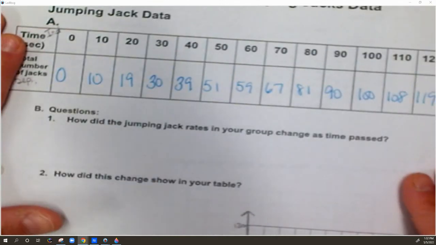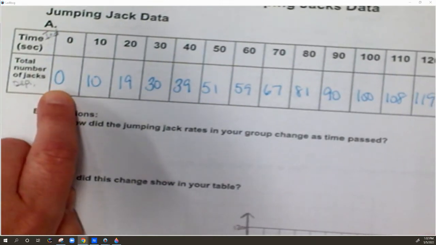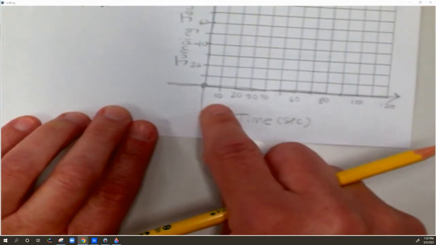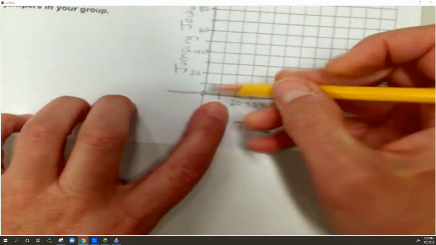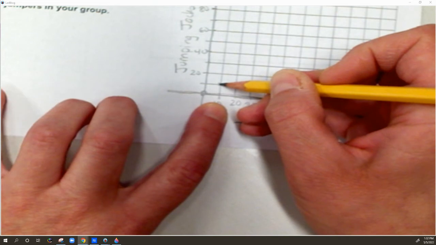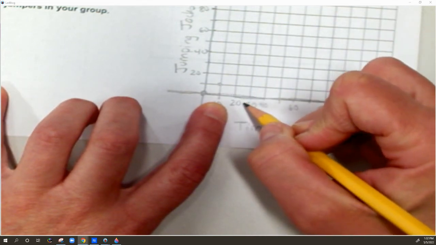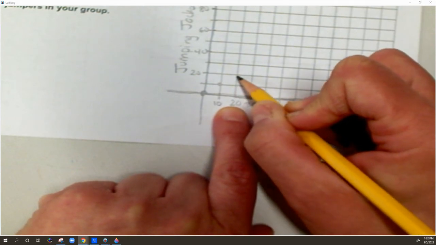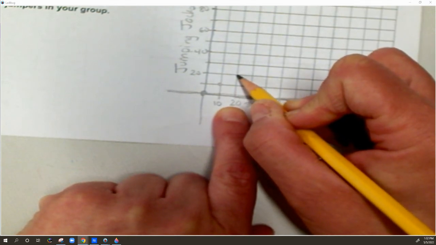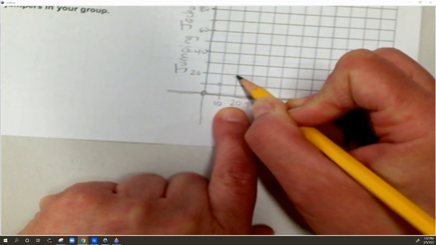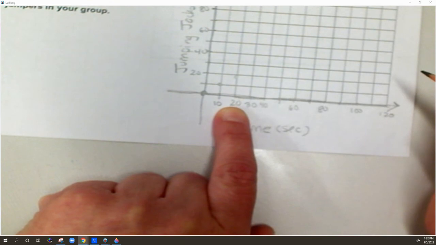The next thing I'm going to do is plot the points because I'm making it a coordinate graph. So the first coordinate pair is 0, 0. The next coordinate pair is 10, 10. So I'm going to go over to 10 seconds and go up to 10 jumping jacks, and that's 10, 10. The next coordinate pair in my table is 20 seconds and 19 jumping jacks. Well, 19 jumping jacks is going to be just below 20. So I'm going to put a point just below the 20. I'm not going to round up.